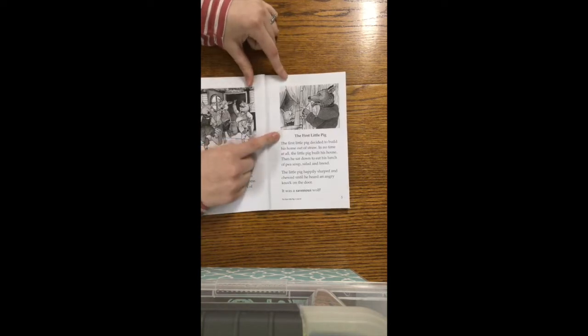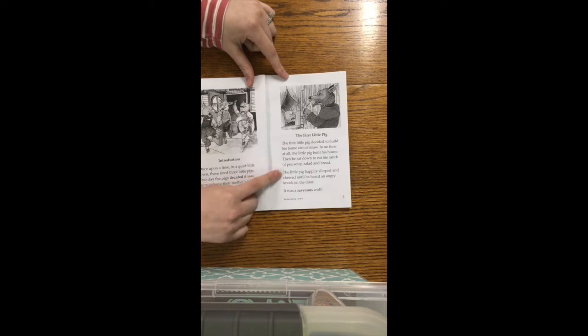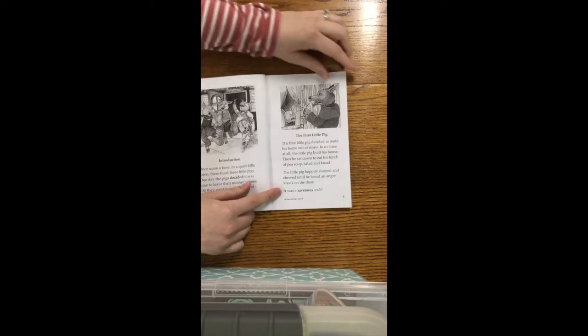The first little pig. The first little pig decided to build his home out of straw. In no time at all, the little pig built his house. Then he sat down to eat his lunch of pea soup, salad, and bread. The little pig happily slurped and chewed until he heard an angry knock on the door. It was a ravenous wolf.